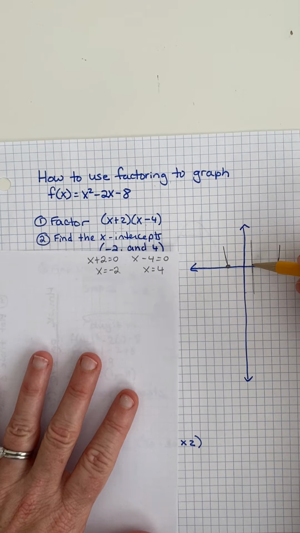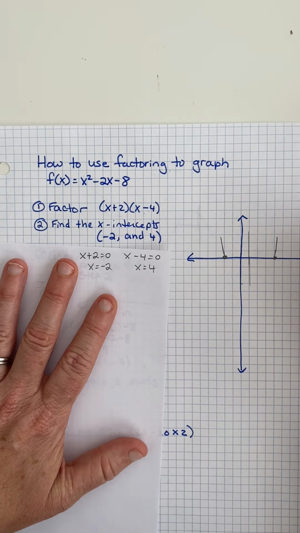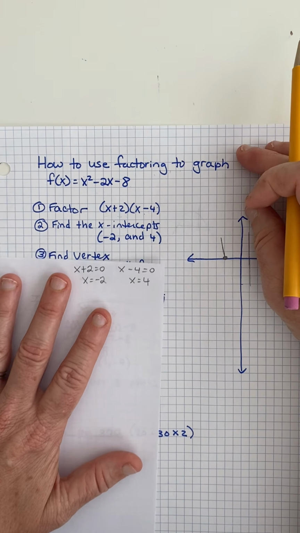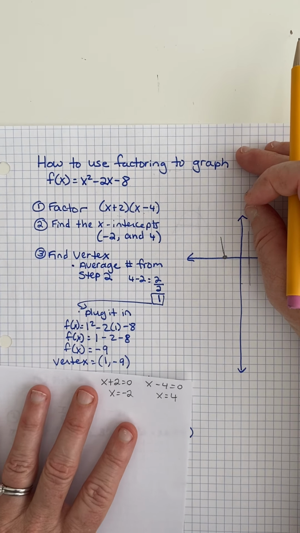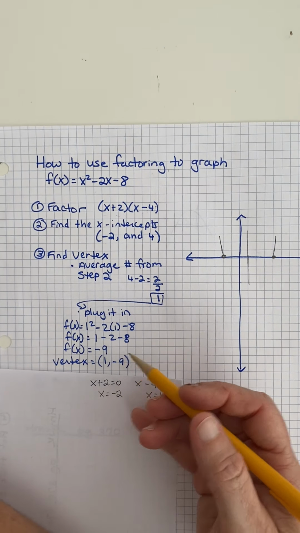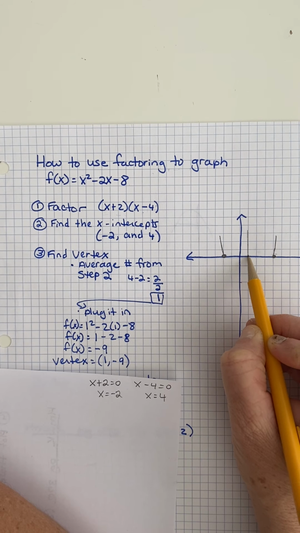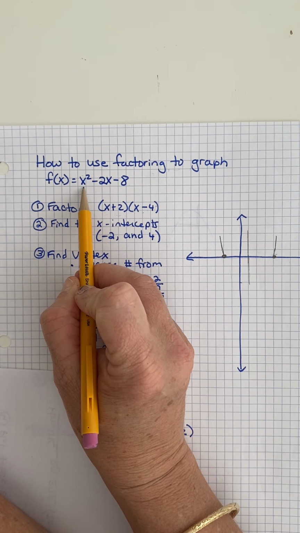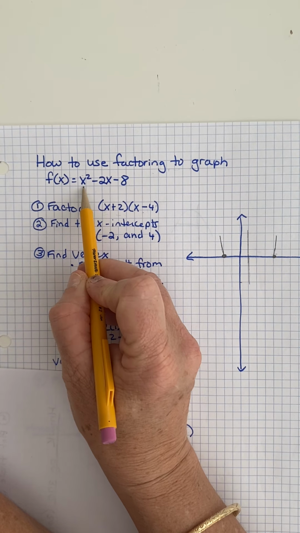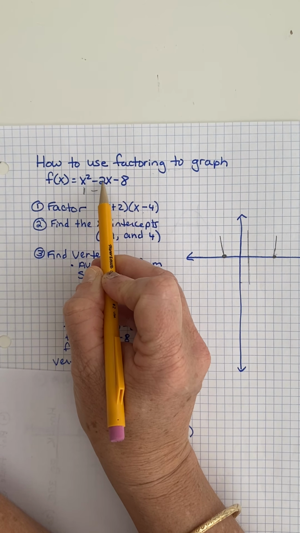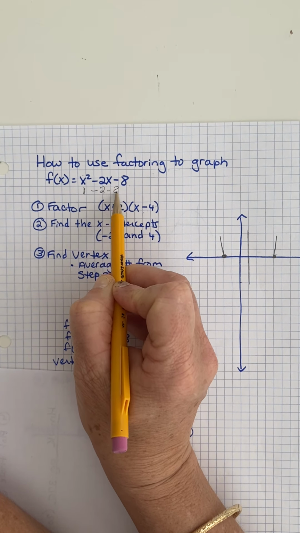So if you follow my steps, we factored, we found the two intercepts, and now we are going to do this part right here, which is basically, I'm gonna look in the middle and say the axis of symmetry is 1, and I'm gonna plug 1 back into here. 1 squared is 1, 1 times 2 is 2, minus 8.